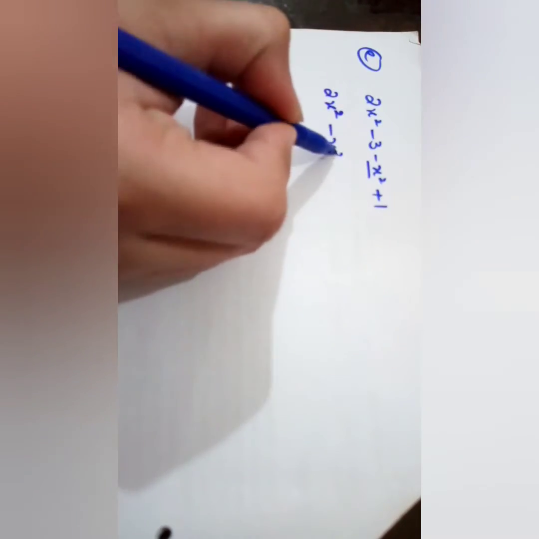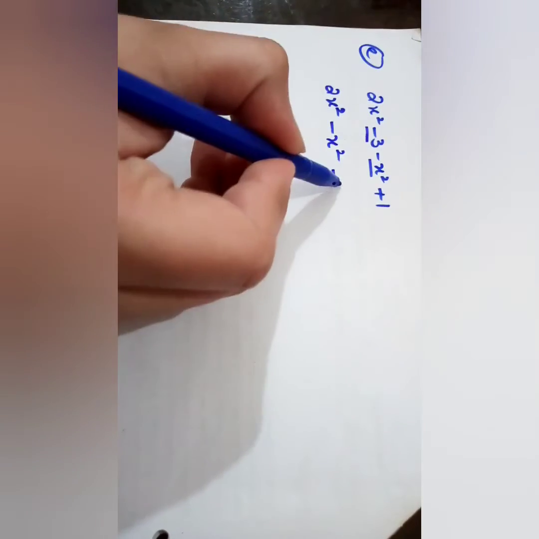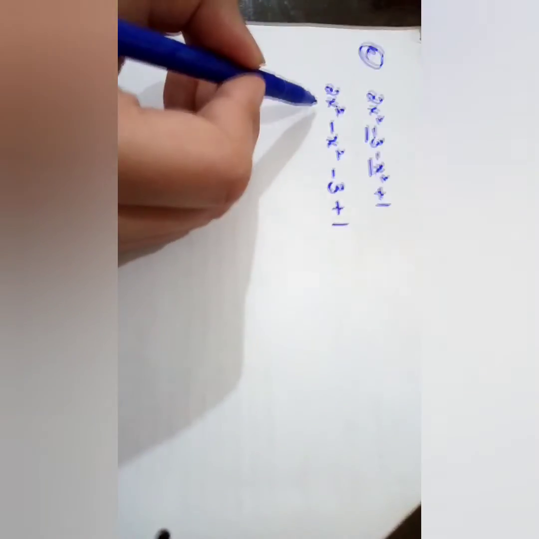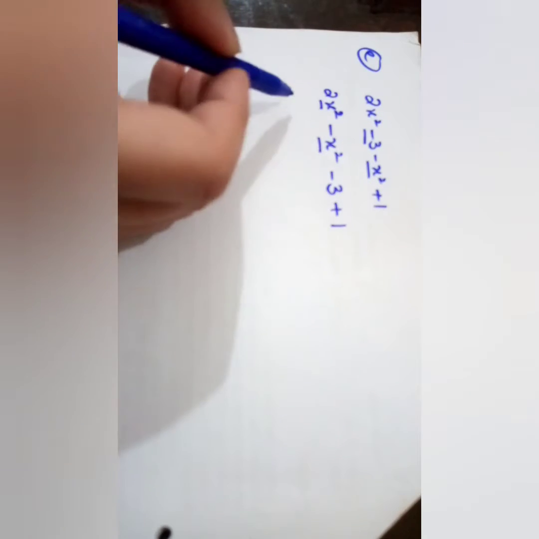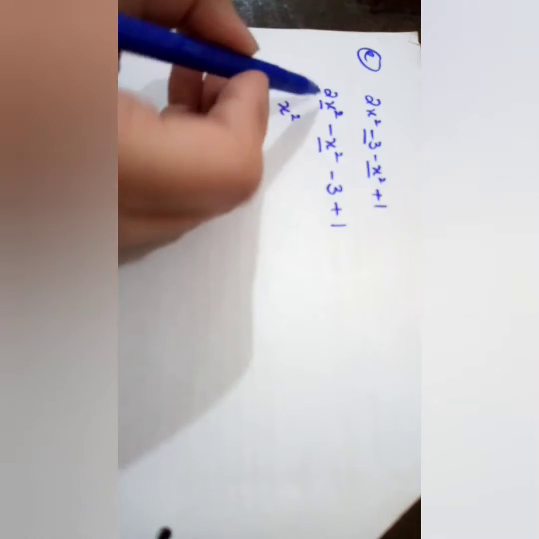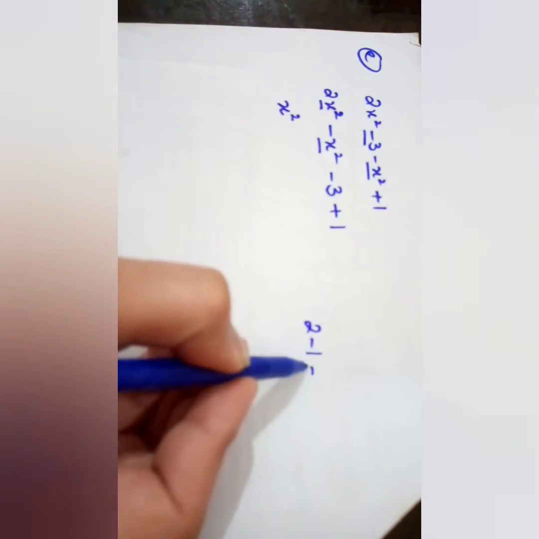Now in part E, first of all, write down the variables that are similar. X squared and we have minus x squared. Then we have constants minus 3 and the other constant is plus 1. Now solve the variables. X squared, we have the same variable. So solve the coefficients of this. 2 minus 1 is equal to 1.